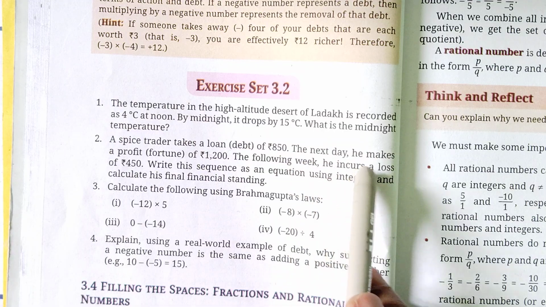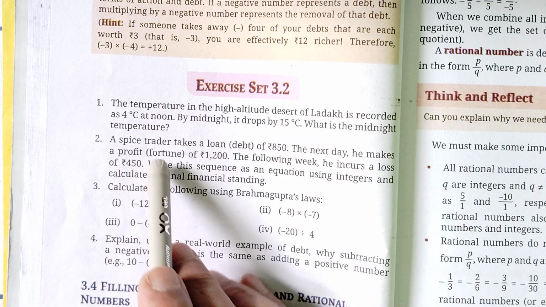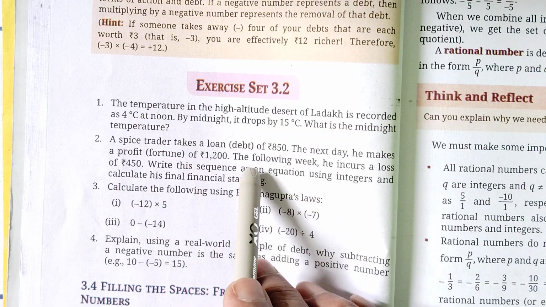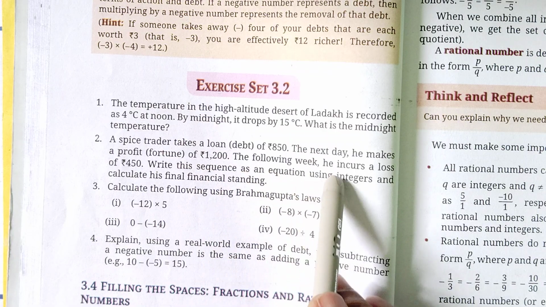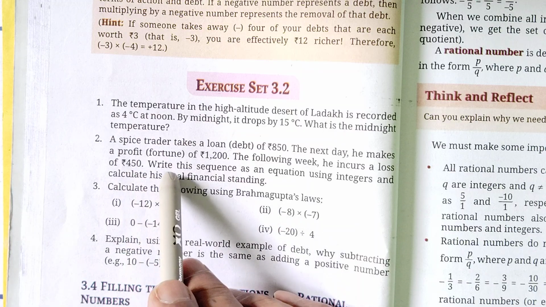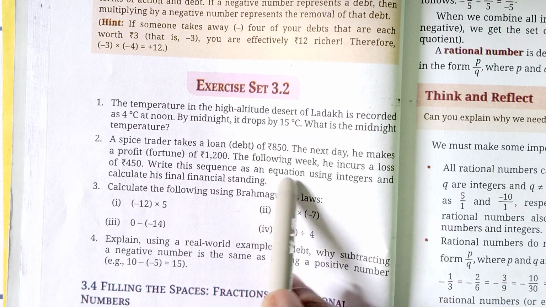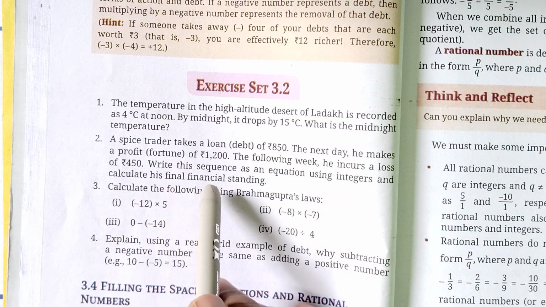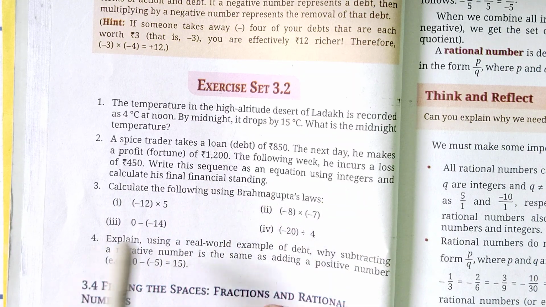The next day he makes a profit, that is fortune, of rupees 1200. The following week he incurs a loss of rupees 450. Write this sequence as an equation using integers and calculate his final financial standing.